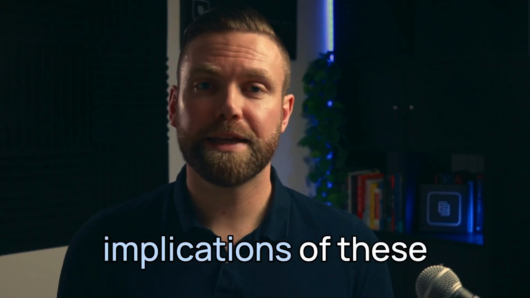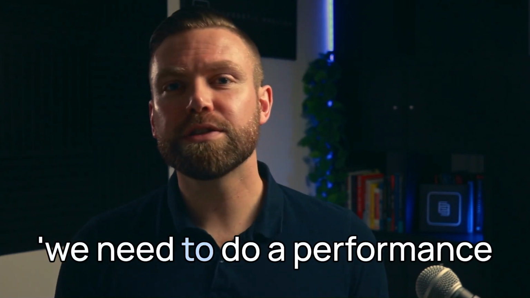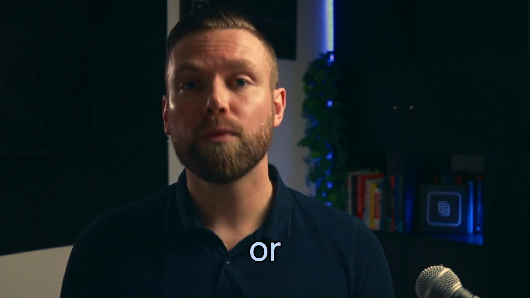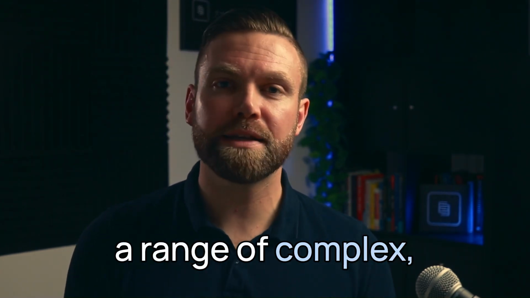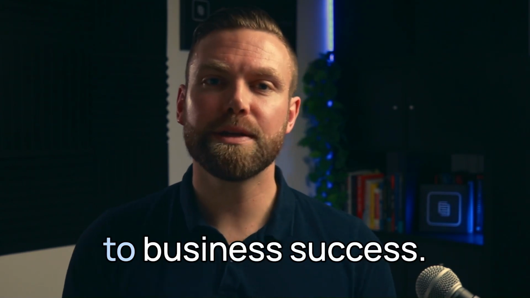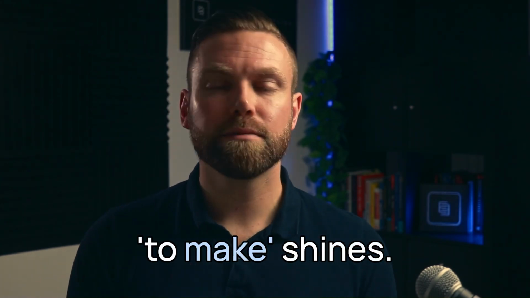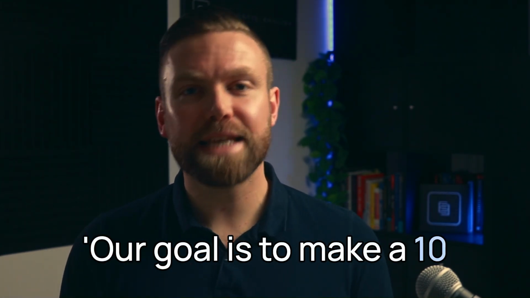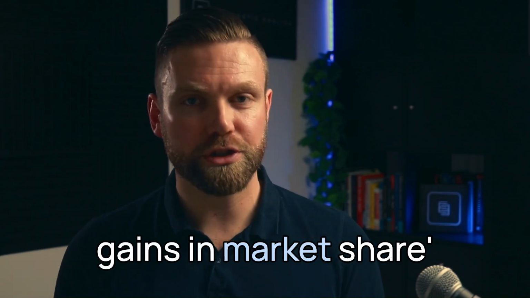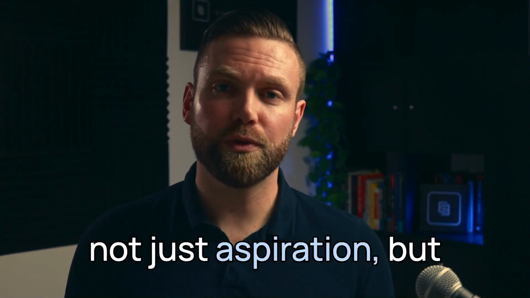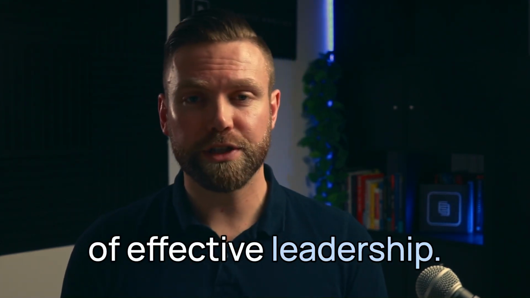Consider the broader implications of these verbs in leadership and management contexts. A manager might say, "We need to do a performance review next quarter," or "It's time to do strategic planning." Here, to do encapsulates a range of complex, ongoing activities integral to business success. Alternatively, when setting goals or benchmarks, to make shines. "Our goal is to make a 10% increase in sales," or "We're on track to make significant gains in market share." These structures reflect not just aspiration, but the creation of tangible outcomes, a hallmark of effective leadership.